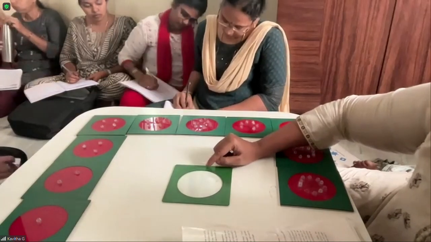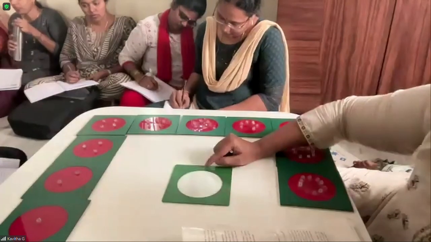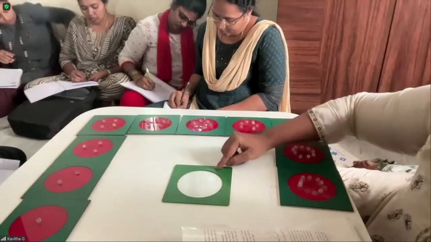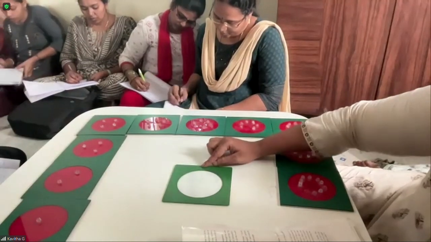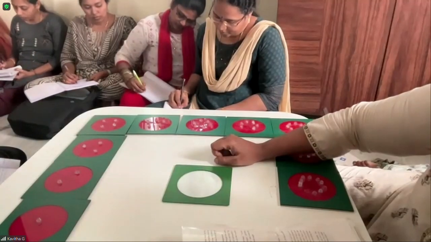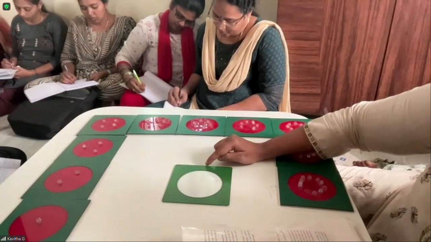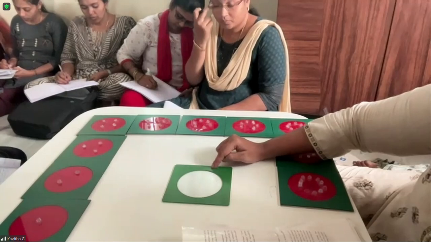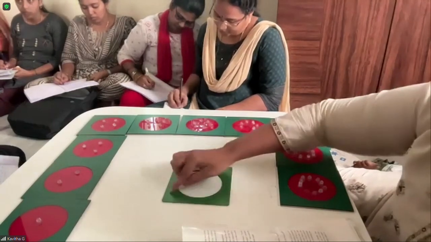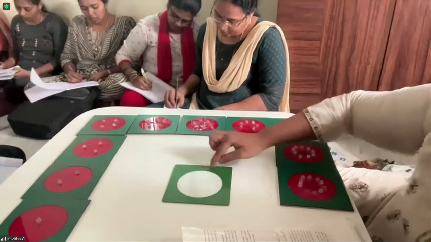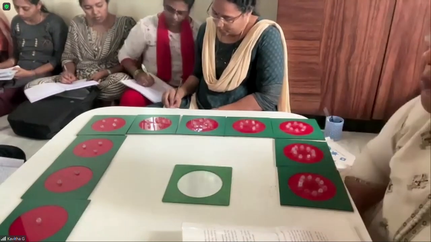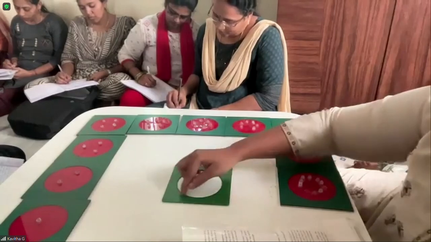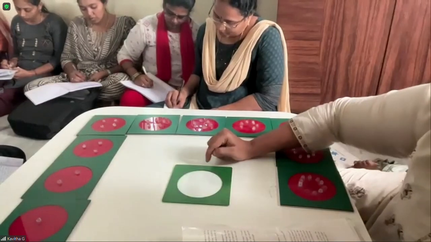So this protractor starts from 0, goes all the way and comes back to 0. This whole protractor is divided into 360 equal parts.